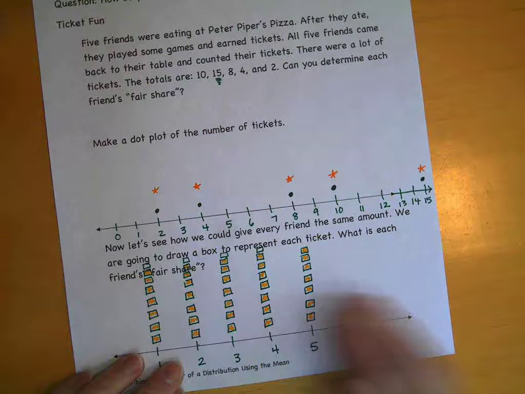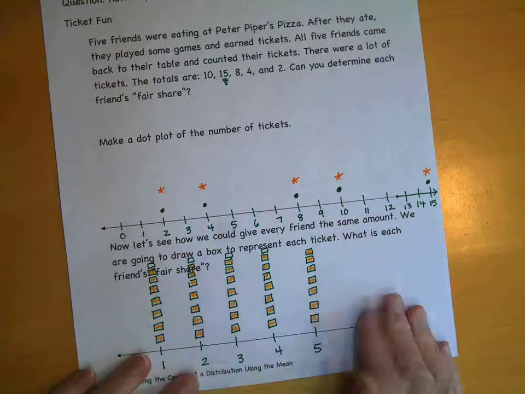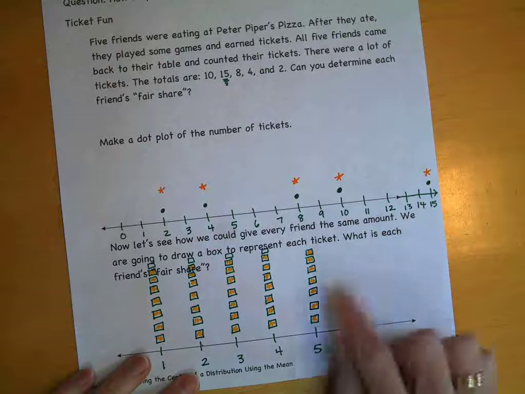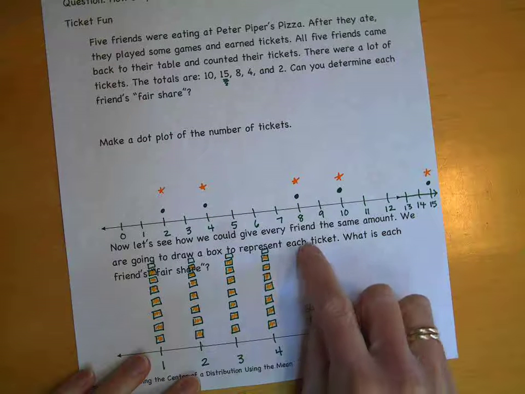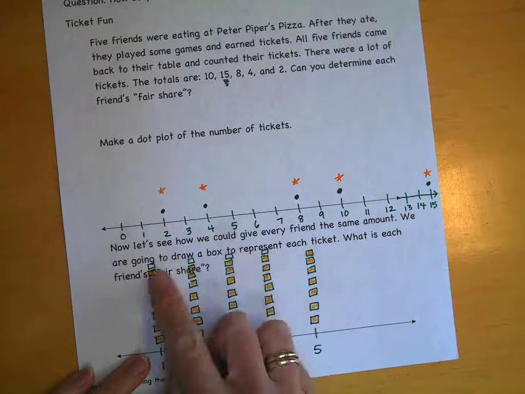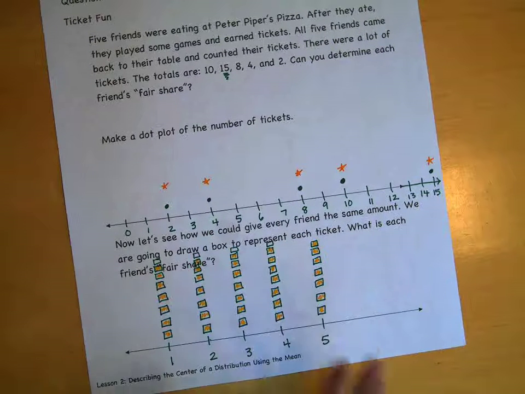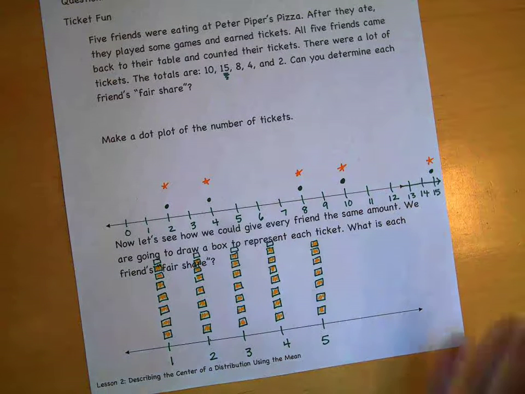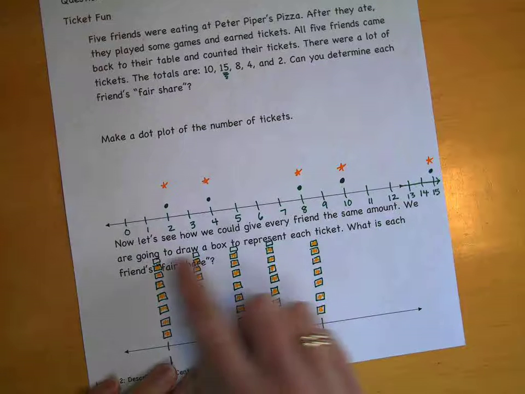Now, do you see why I stopped when I got to everyone having 7? Because everyone had 7 except this 5th person. They didn't get the extra last ticket. So I didn't count these in because what I actually have to do, because remember, in kindergarten and in life, fair share means that everybody gets the same amount.